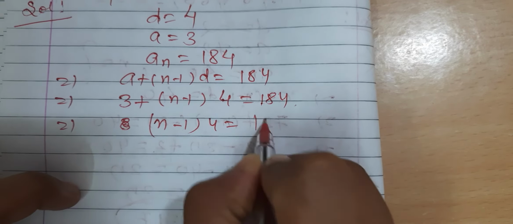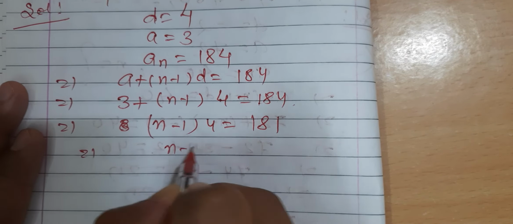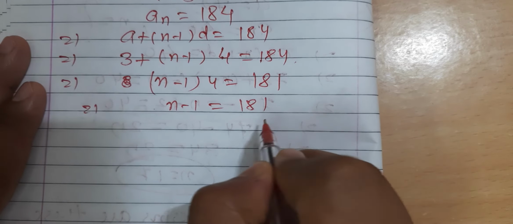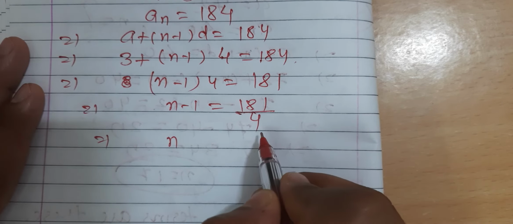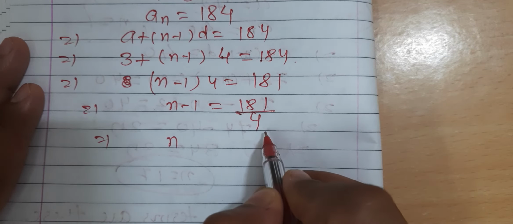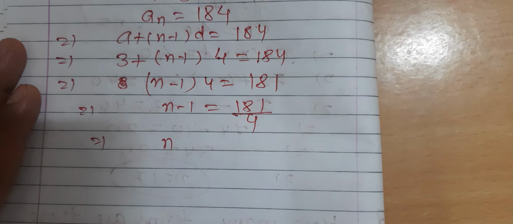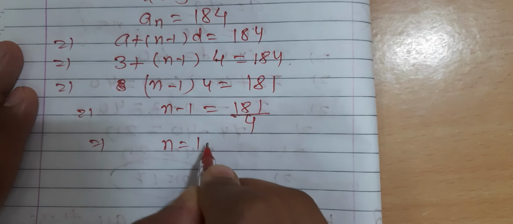184 minus 3 is 181, and n minus 1 equals 181 by 4. So when you divide this 181 by 4, you will get the answer in fraction. Okay.